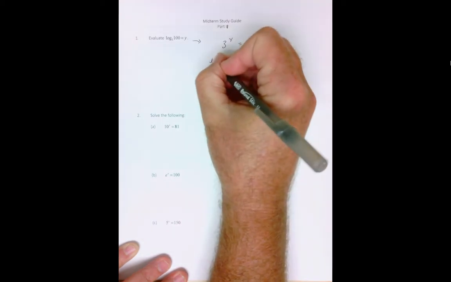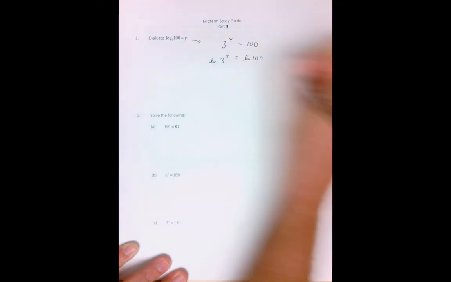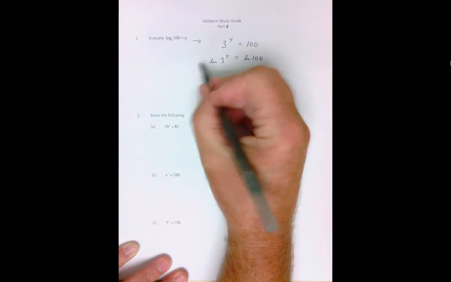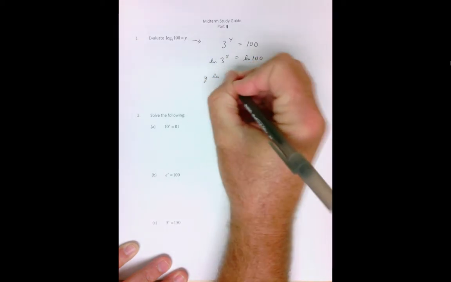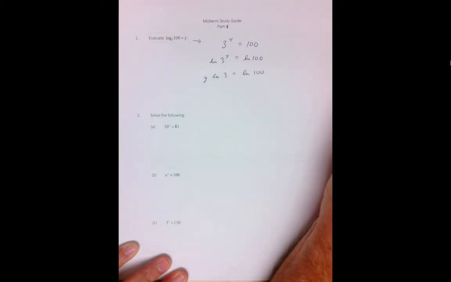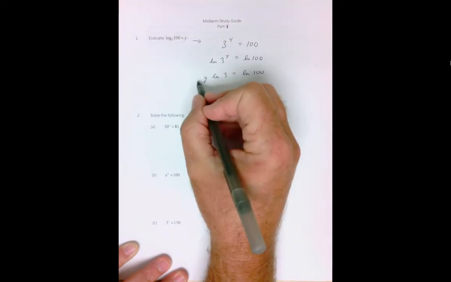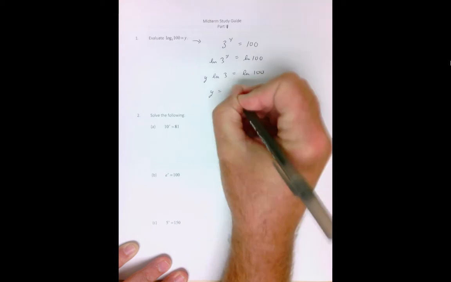I know from the past that I take the natural log of both sides. I bring this y out front. And I divide both sides by the natural log of whatever is with the variable I'm trying to solve for.